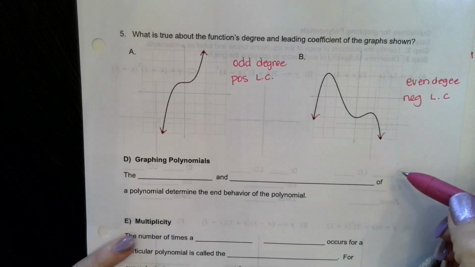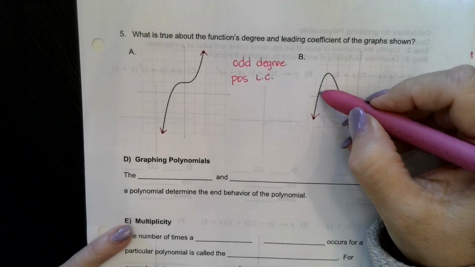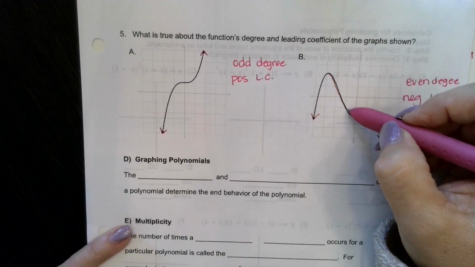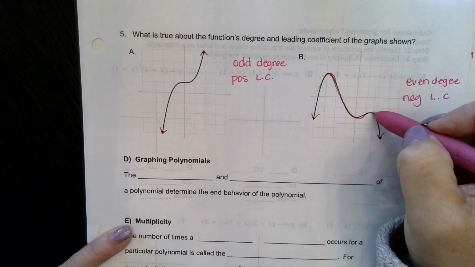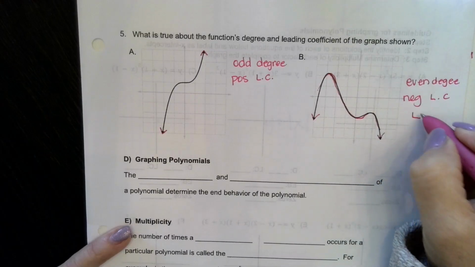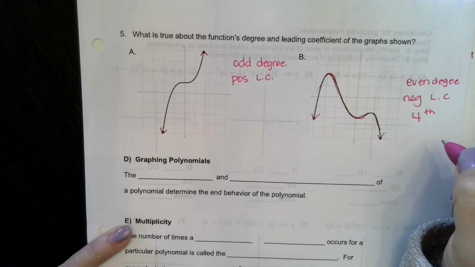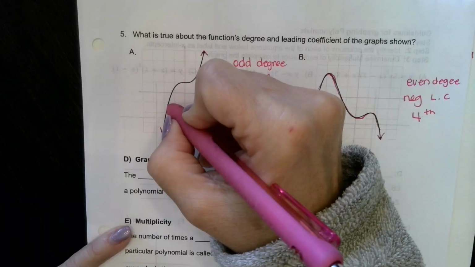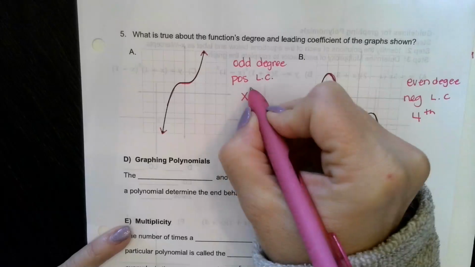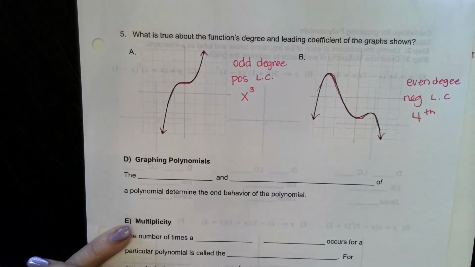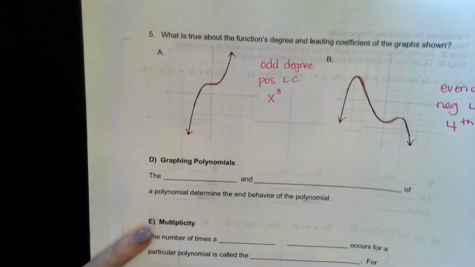Now, I can go even farther than that. I can say I'm going to have 1, 2, 3, 4 turns. So I know that this is going to be a 4th degree polynomial. Okay? And with this one, I know I'm going to have 1, 2, 3 turns. So this is going to be a cubic polynomial. All right, so let's get into this graphing.